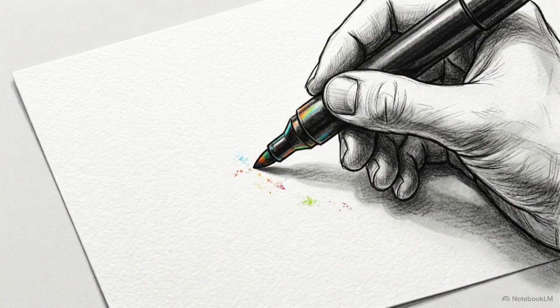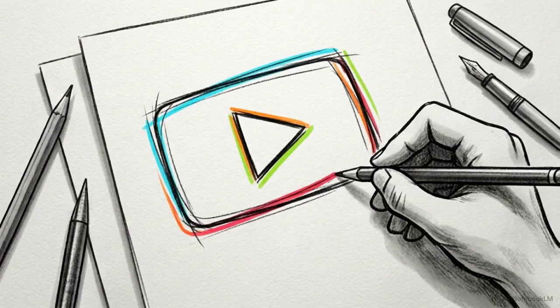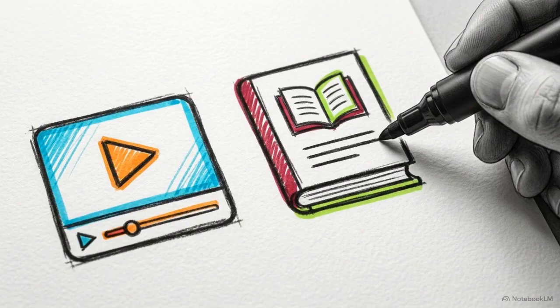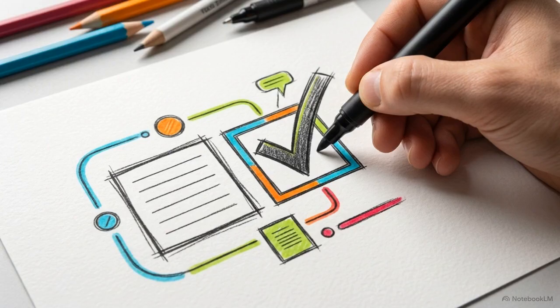Step 4 is prototype. Take the 2 best concepts from your brainstorming session and map them out on paper as a low-fidelity storyboard. You don't need artistic skill for this. Use basic analog shorthand. Draw a rectangle with a play button to represent a video, a lined square for a reading manual, and a simple checklist box for an interactive quiz.